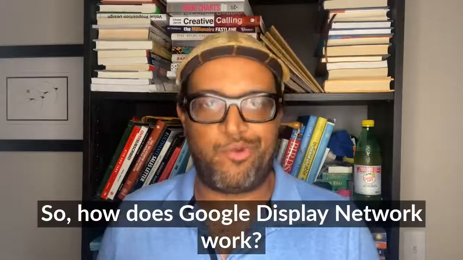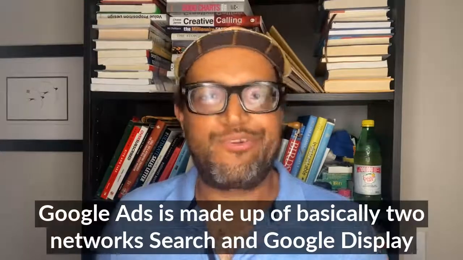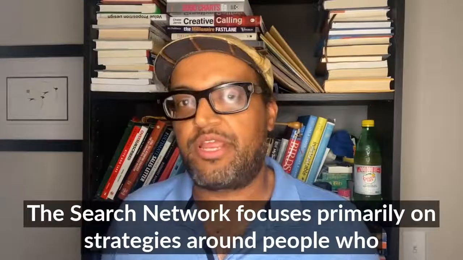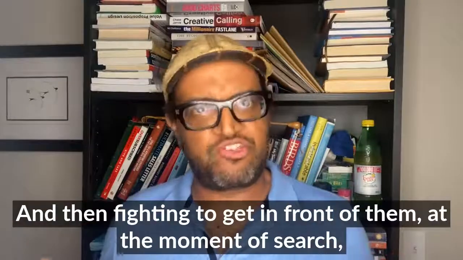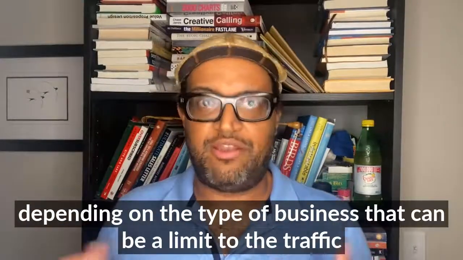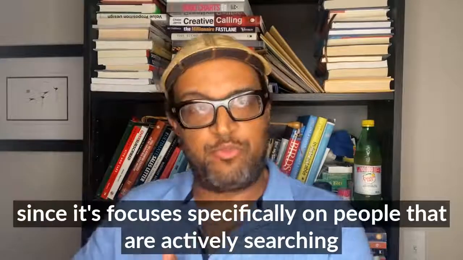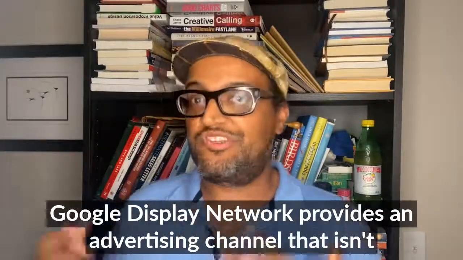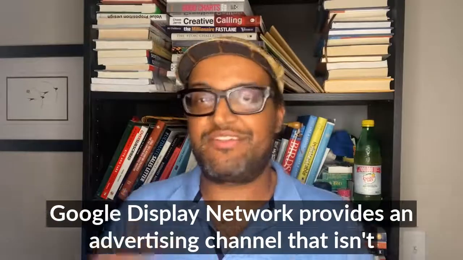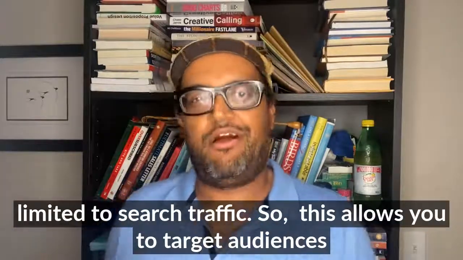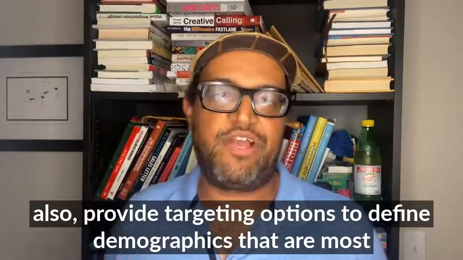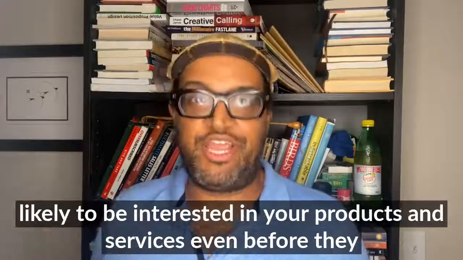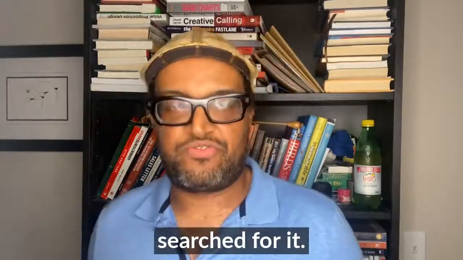So how does Google Display Network work? Google AdWords is made up of basically two networks, Search and Google Display. The Search network focuses primarily on strategies around people who are actively searching for something and then fighting to get in front of them at the moment of search. Depending on the type of business, that can be a limit to the traffic since its focus is specifically on people that are actively searching for something. Google Display Network provides an advertising channel that isn't limited to search traffic. So this allows you to target audiences who might not have been on Google search. Google Display Network also provides targeting options to define demographics that are most likely to be interested in your products and services, even before they've searched for it.